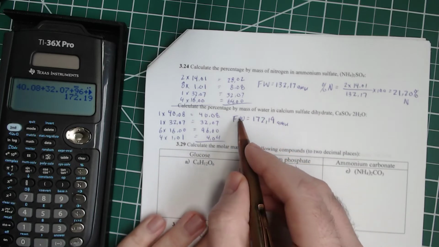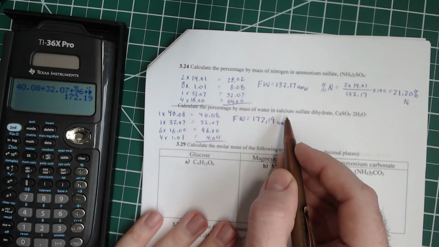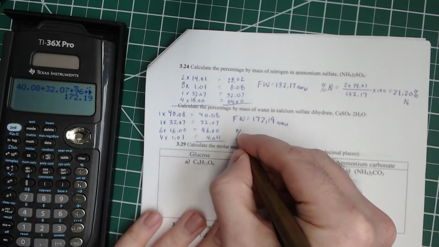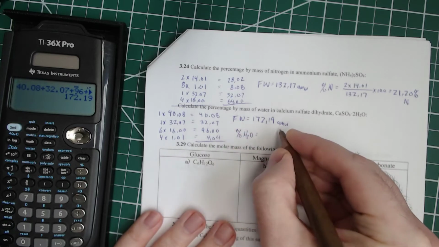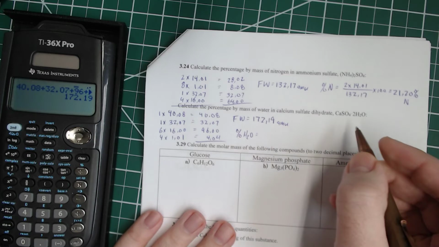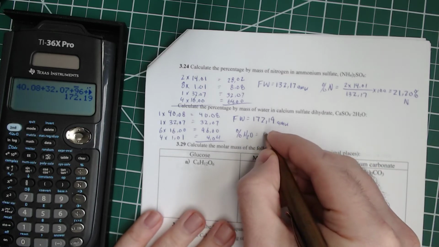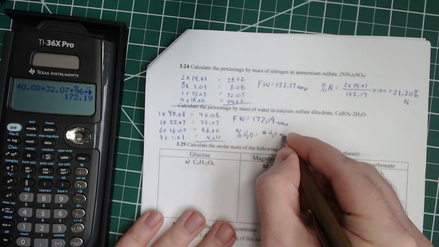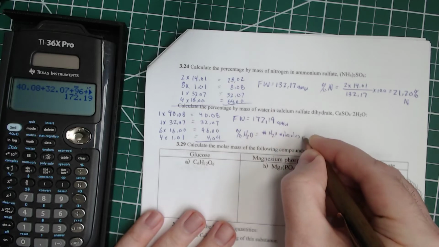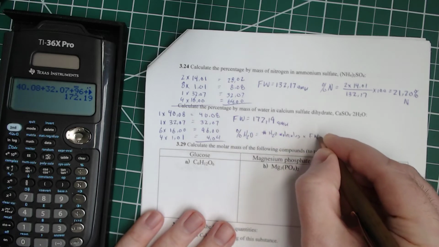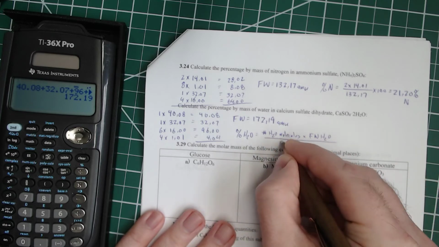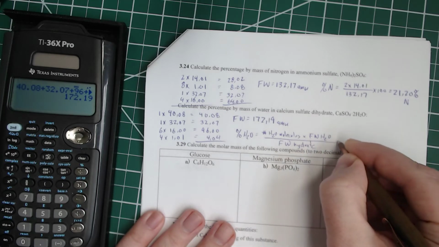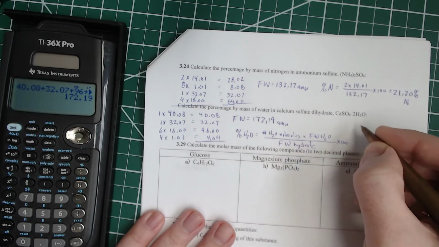Now, since this is asking for the percent by mass of water, we want to use this formula, our percent H2O in a hydrate like this. So the percent H2O is going to be the number of H2O molecules times the formula weight of H2O divided by the formula weight of our hydrate, and then times 100 to make that a percentage.